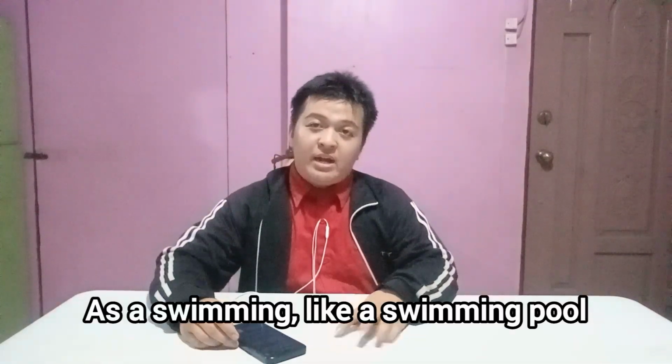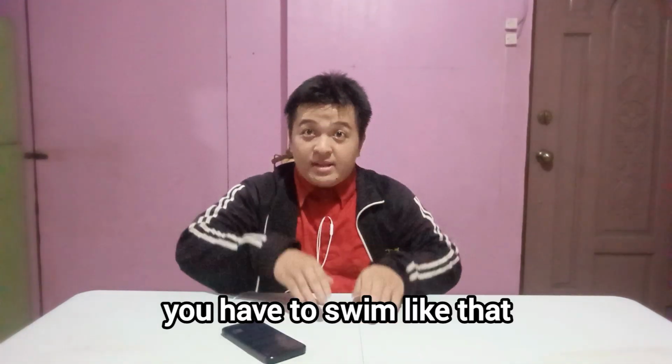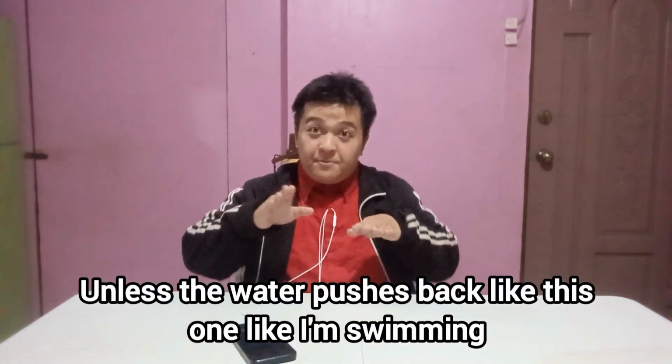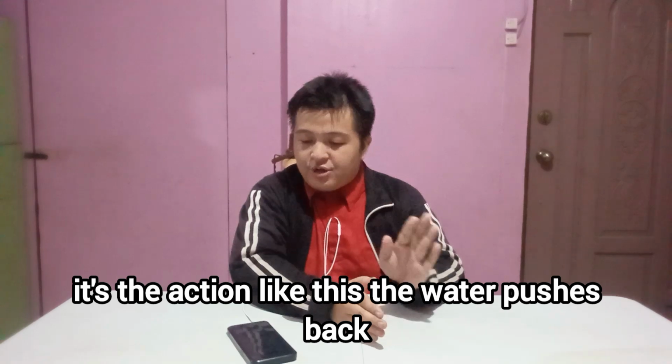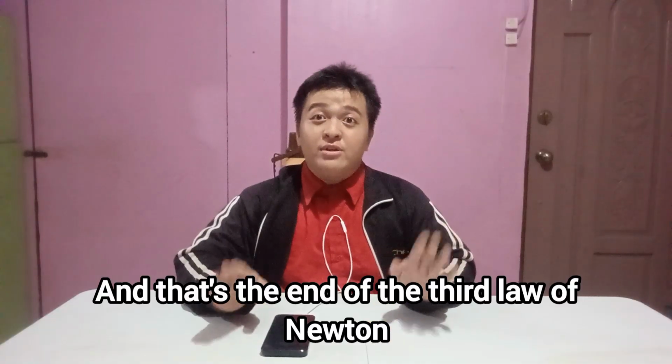In swimming, in a swimming pool, when you swim, you push the water backward. The water pushes back on you. The action is pushing the water backward, and the swimmer moving forward is the reaction. And that's the end of Newton's third law.